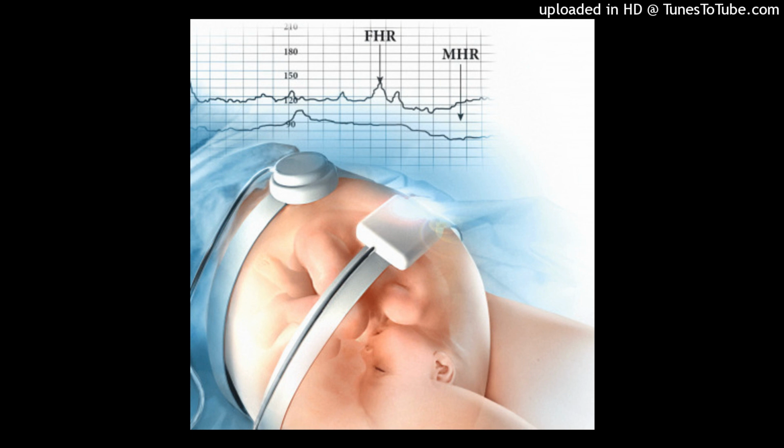Benefits of ultrasound and tokodynamometer transducers. The benefits of ultrasound and tokodynamometer transducers are as follows. Non-invasive, easy to apply, may be used during both the antepartum and intrapartum periods, sometimes used with telemetry when available, does not require ruptured membranes or cervical dilation, no known risks to woman or fetus, provides continuous recording of the FHR and UA.